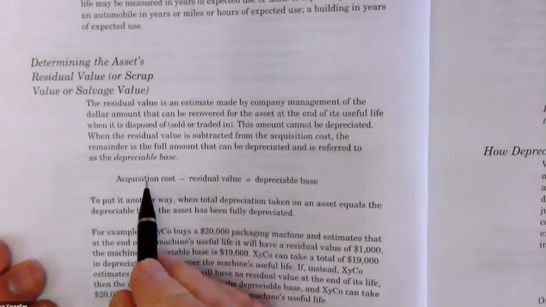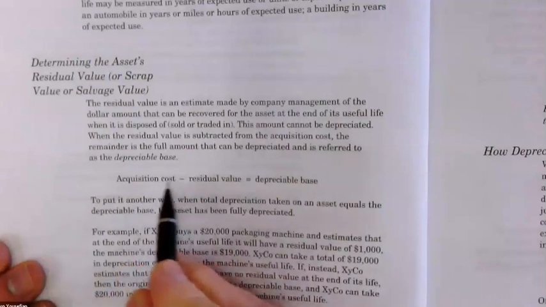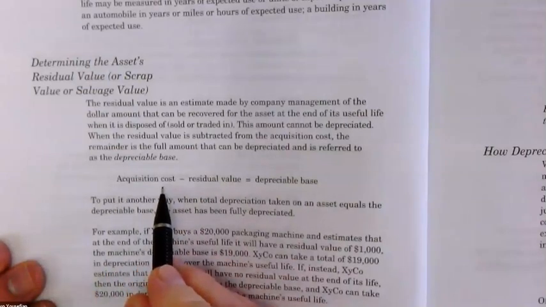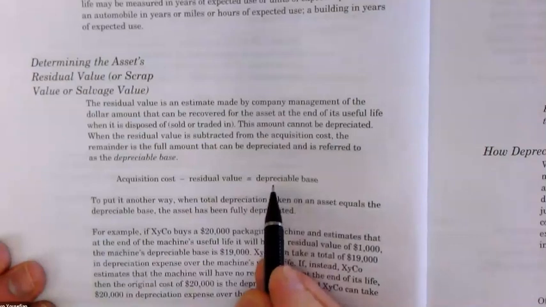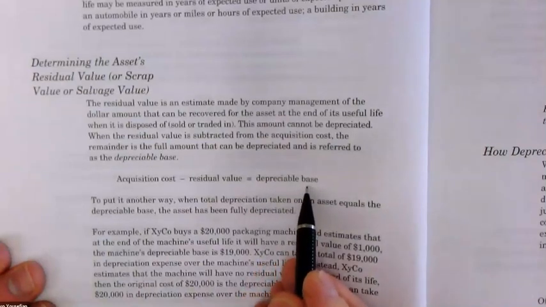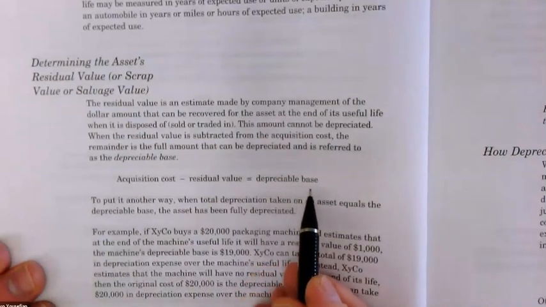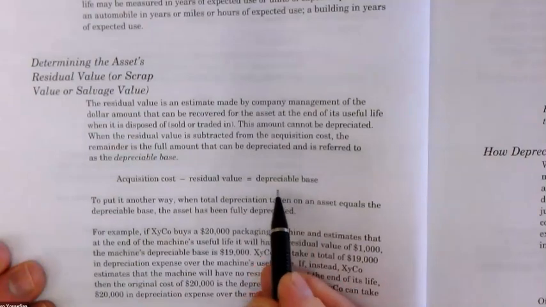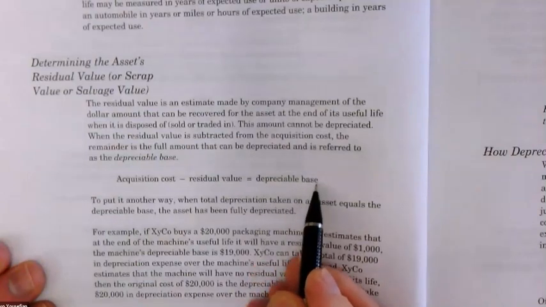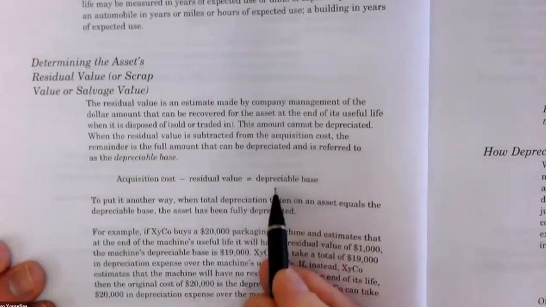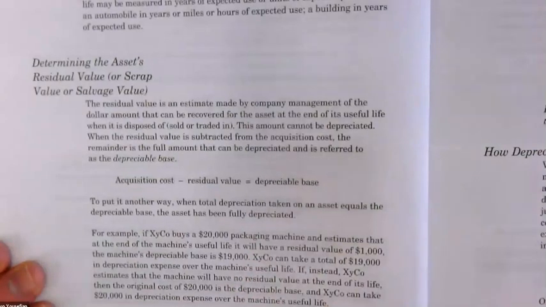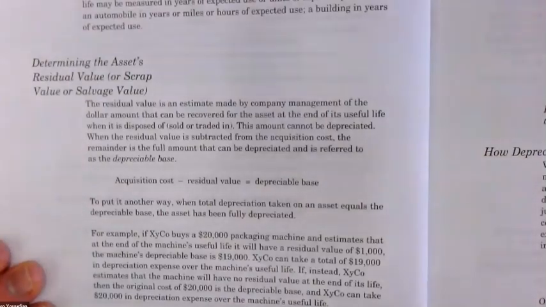So if you deduct residual value from the acquisition cost of your equipment, you get the depreciable base, or depreciable amount, or depreciable value. Then you divide the depreciable base, let's say under the straight line method, by useful life, and you get the annual depreciation.